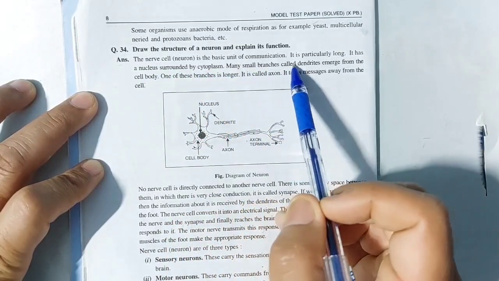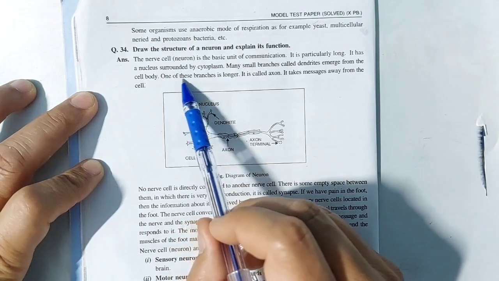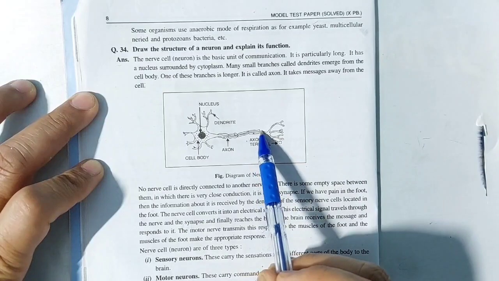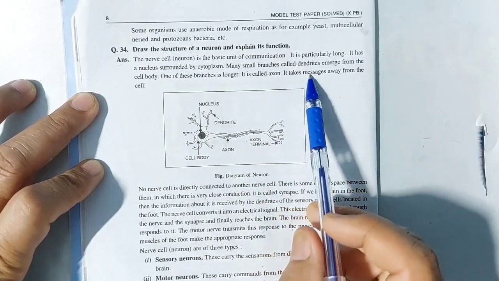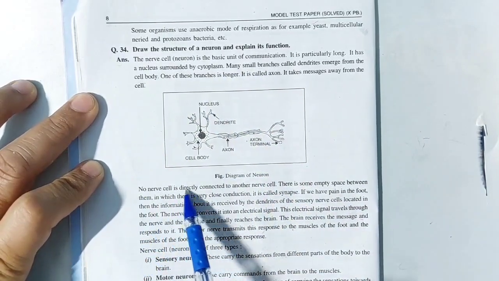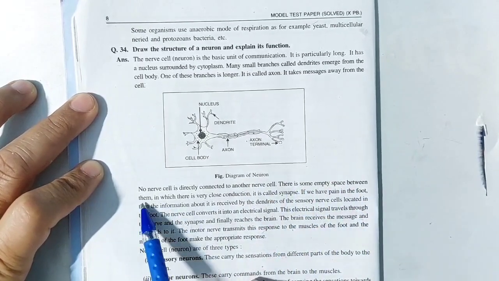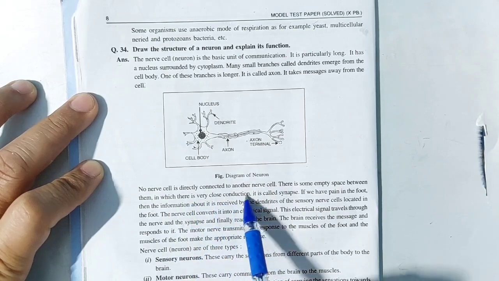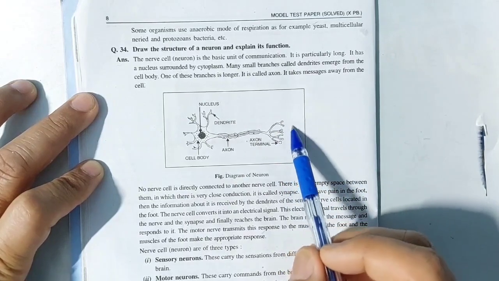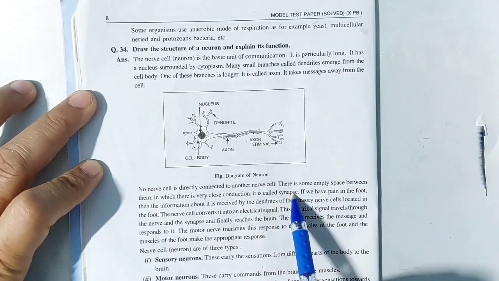Many small branches called dendrites emerge from the cell body. One of these branches is longer, and it is called the axon. It takes messages away from the cell. No nerve cell is directly connected to another nerve cell. There is some empty space between them, and that empty space is known as synapse.